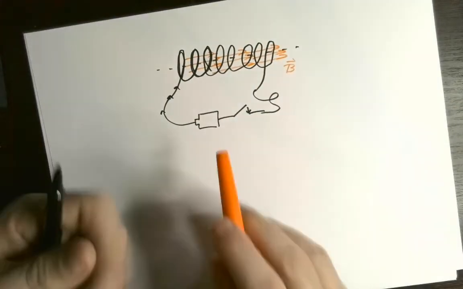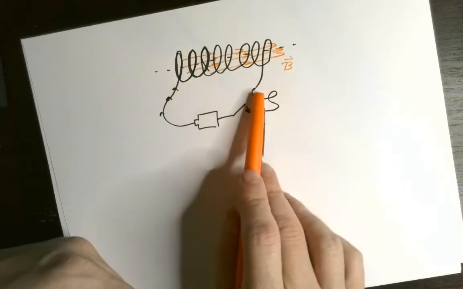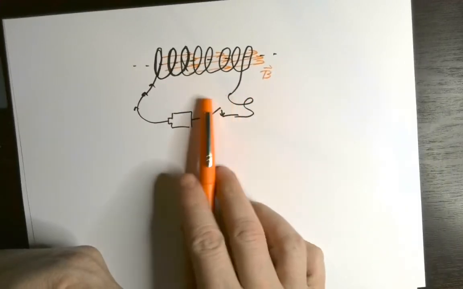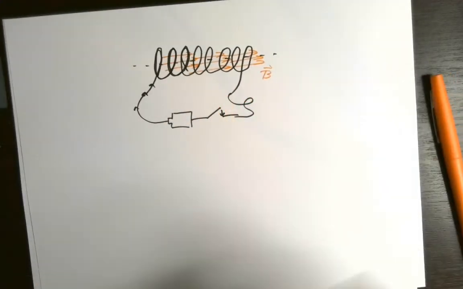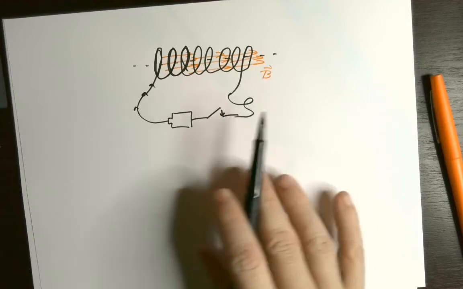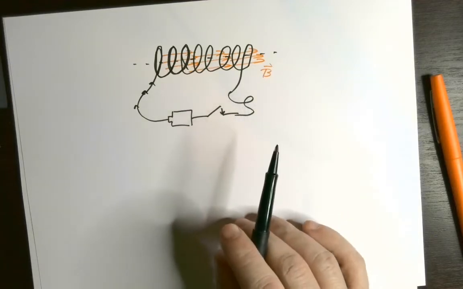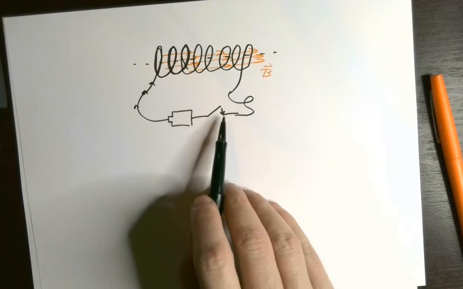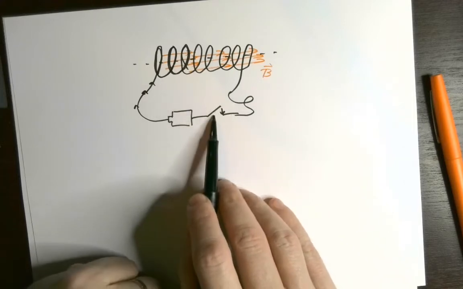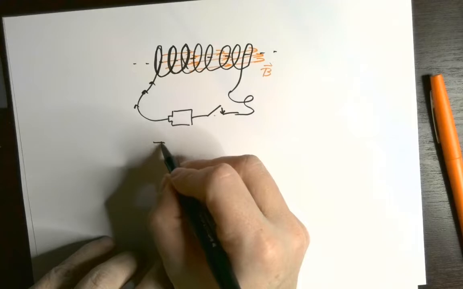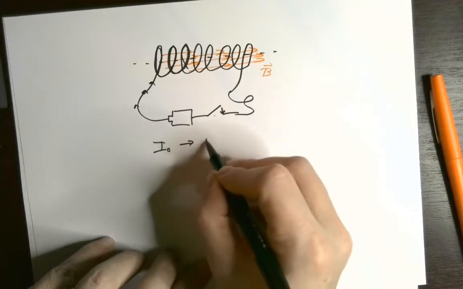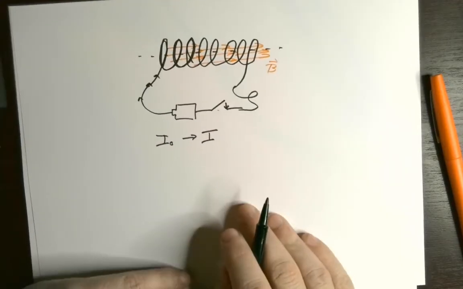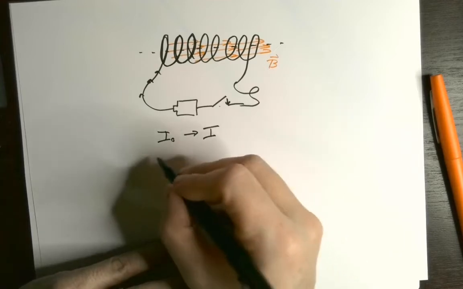But when the current is flowing at a constant rate, the magnetic field is constant. Constant magnetic fields don't cause any induced EMF or induced current, so everything is just fine. But imagine the moment when you just turn this current on. The current is going from I equals 0 to I equals something that's not 0, which means the current is changing.